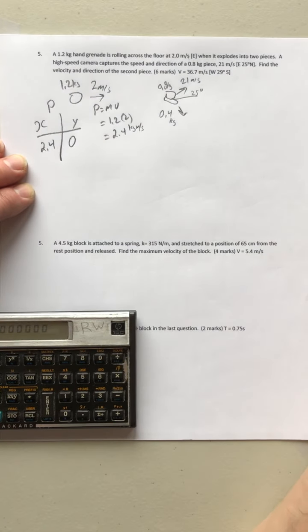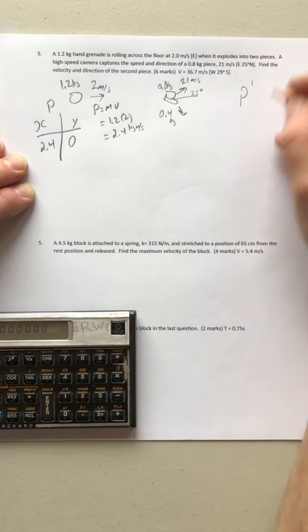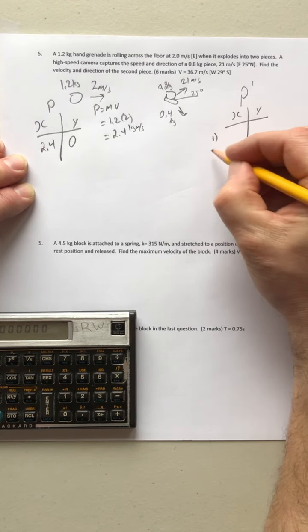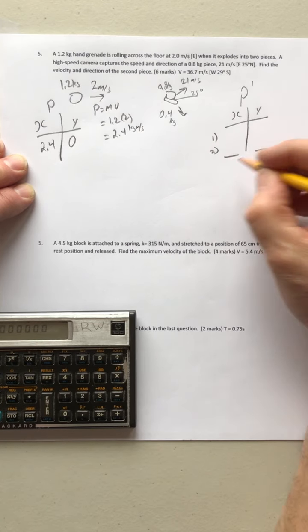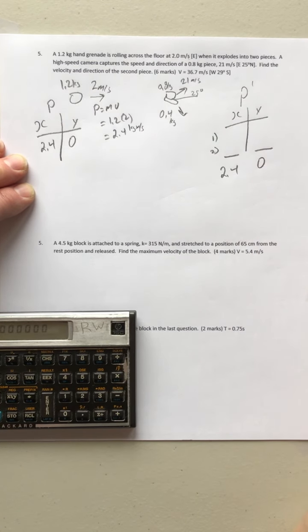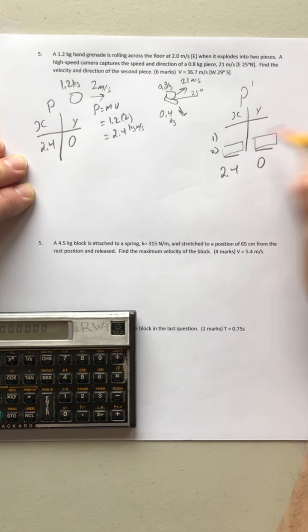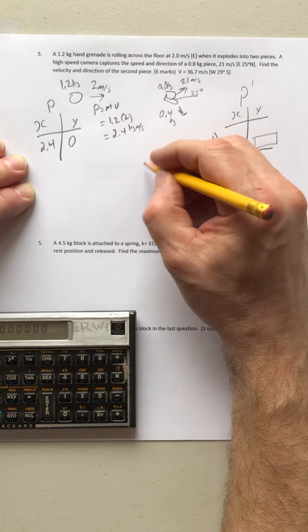That's my total momentum. After the fact, P primed, we're going to have two pieces, piece 1 and piece 2, and they're going to add up to the same number. So this will be our mystery one, and we can figure this guy out.